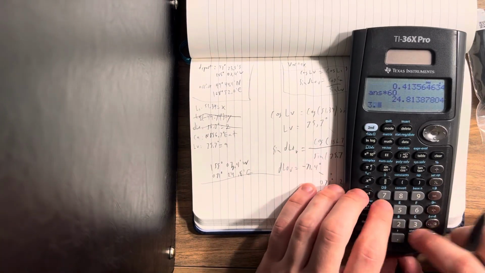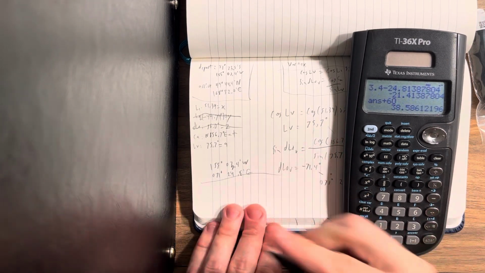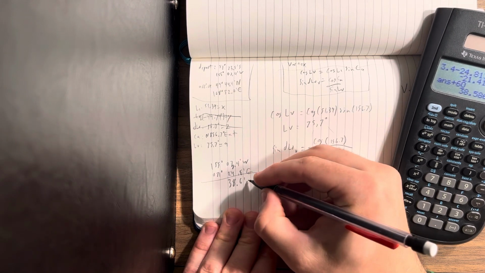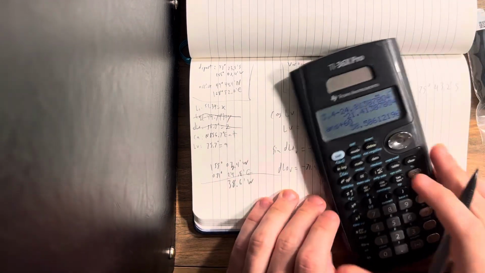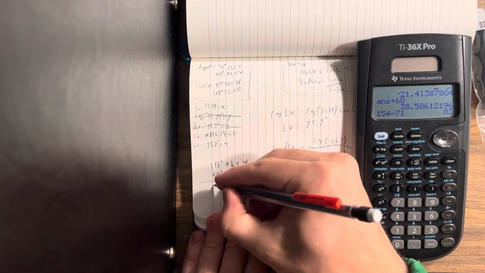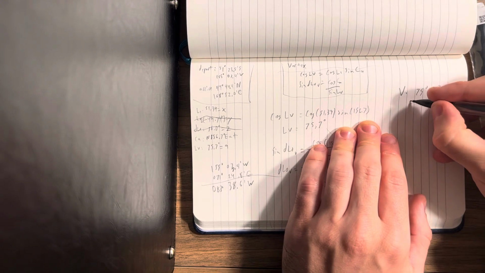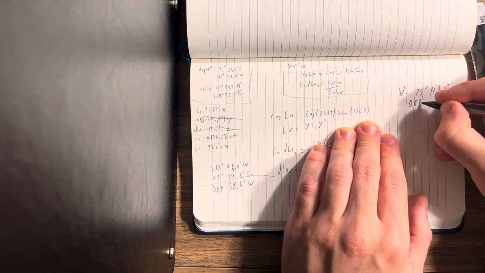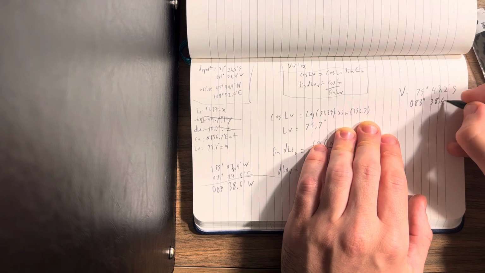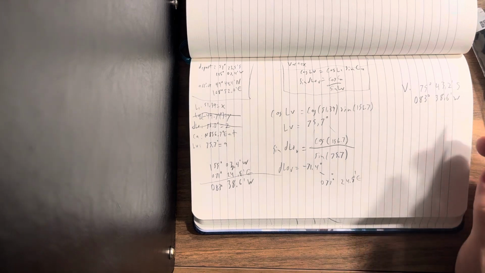So now we do 3.4 minus this plus 60, which gets us 38.6 minutes, still in the west. We do 154 minus 71, which gets us 83. Okay, so our vertex has a longitude of 83 degrees, 38.6 minutes west, and a latitude of 75 degrees, 43.2 minutes.